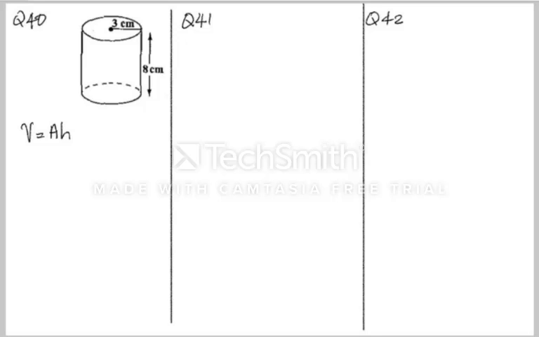The volume is equal to A times H. A cylinder is a solid shape with a uniform cross section. The uniform cross section here is the circle. So the volume is equal to the area of the cross section times the height. So the volume would be pi r square times h.